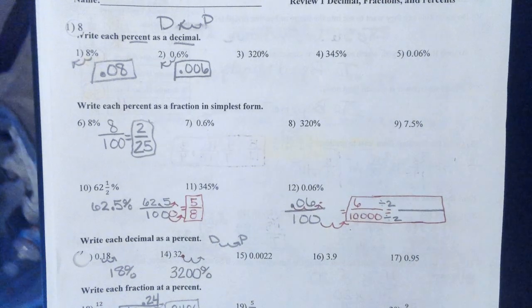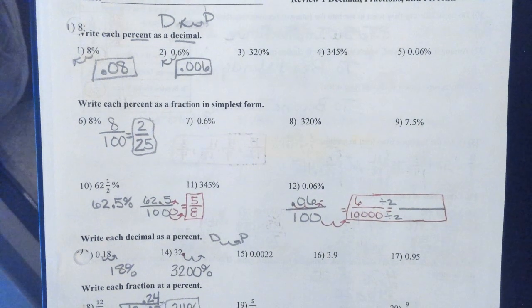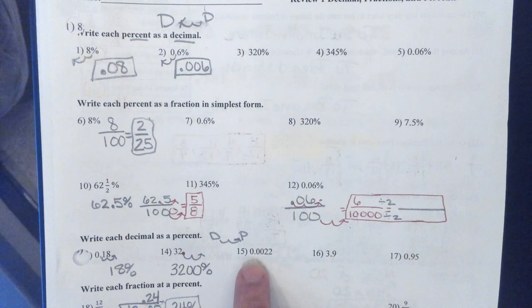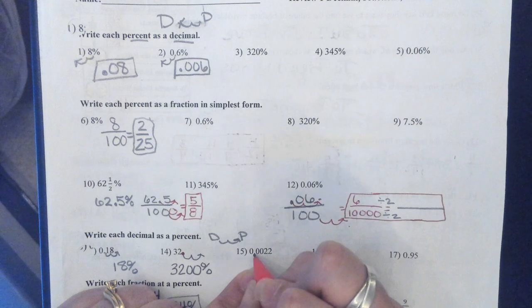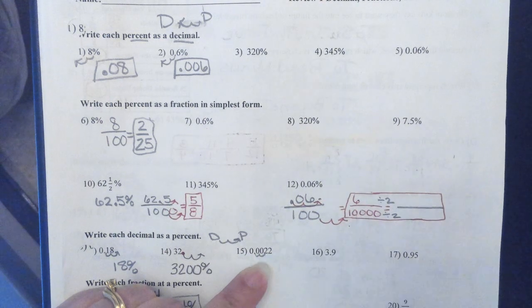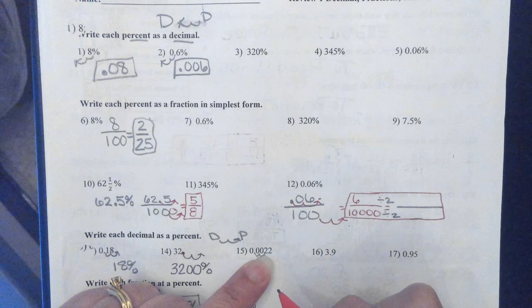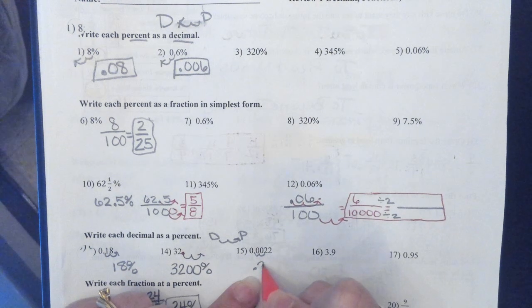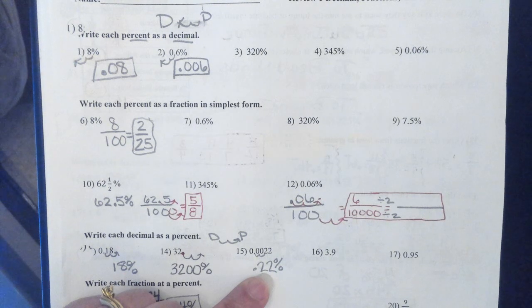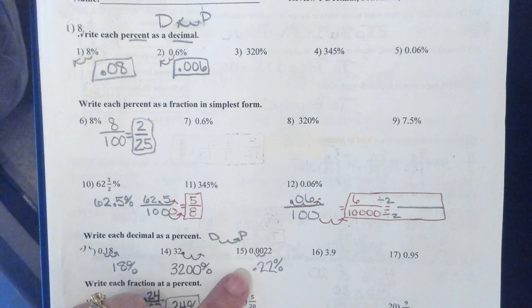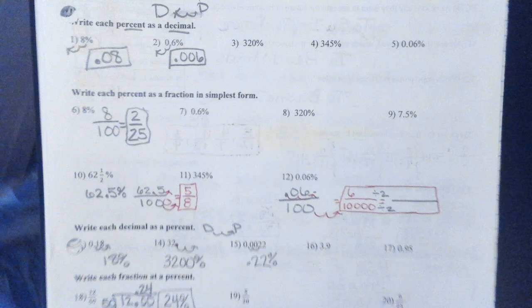What number? 15. You're going twice to the right. So what would it be? 0, 0, 0, 0. That one? It'll be 0.022. If you bounce it twice to the right, it would be 0, 0, 0, 2, 22. .22%. That's what I got, percent. That's what we said. Oh, you don't have to put the zeros? I mean, you can put them, but they got to be in front of the decimal. Oh, I got you. I have to. Thank you.